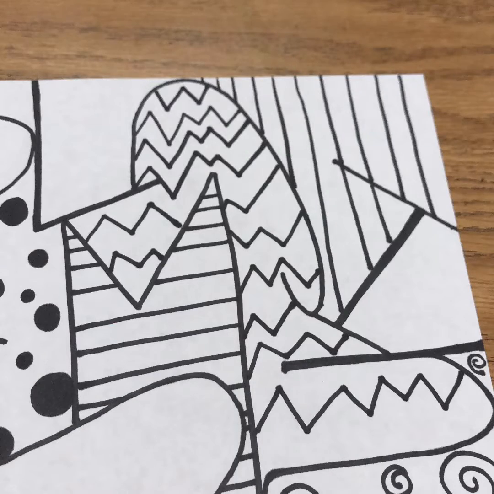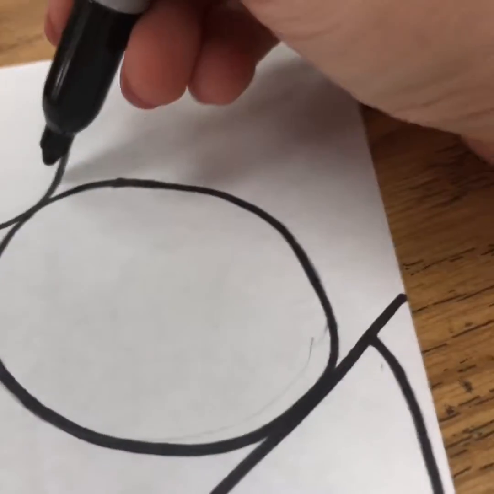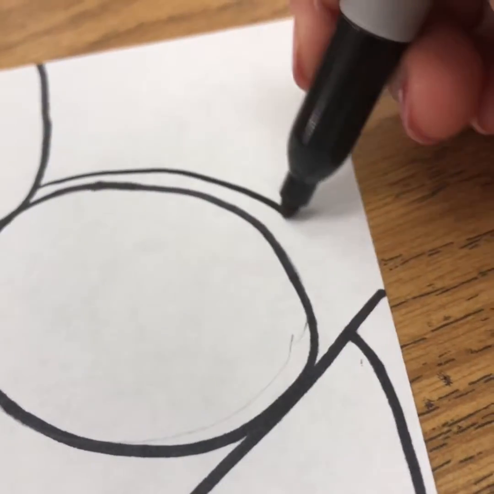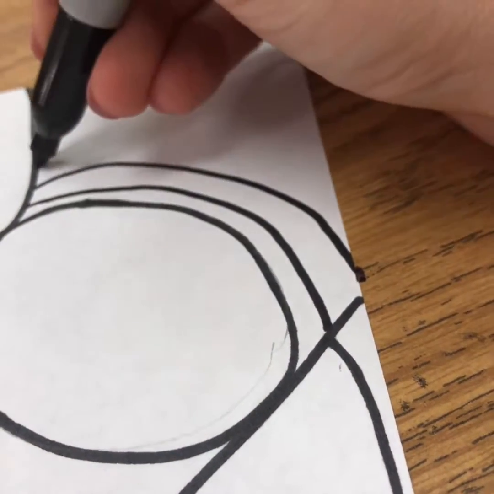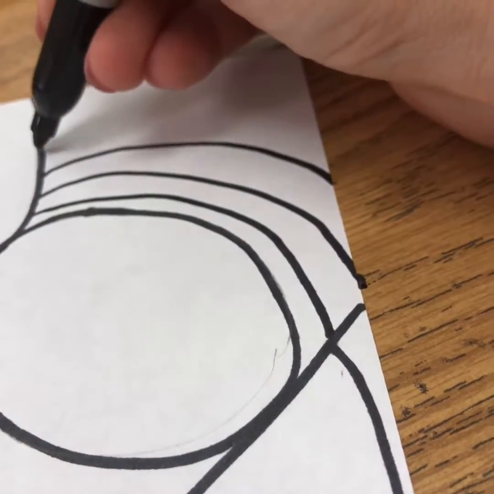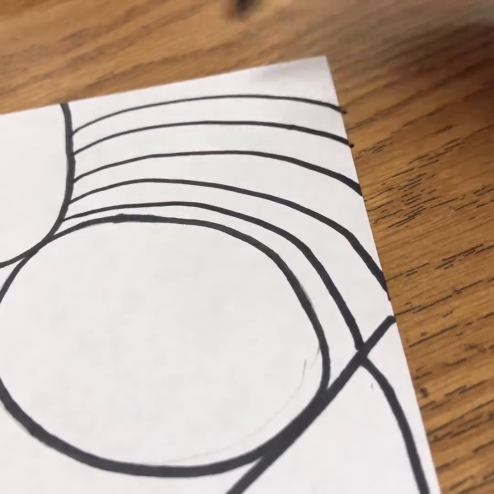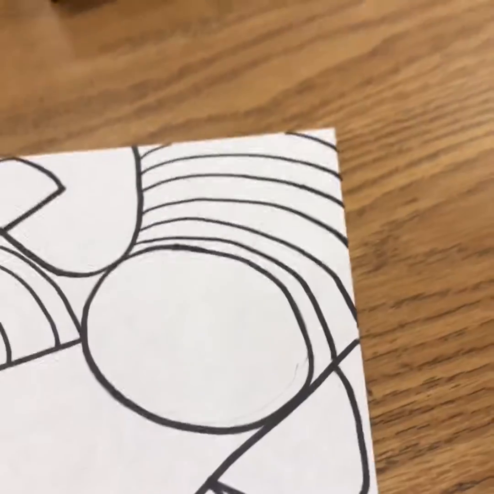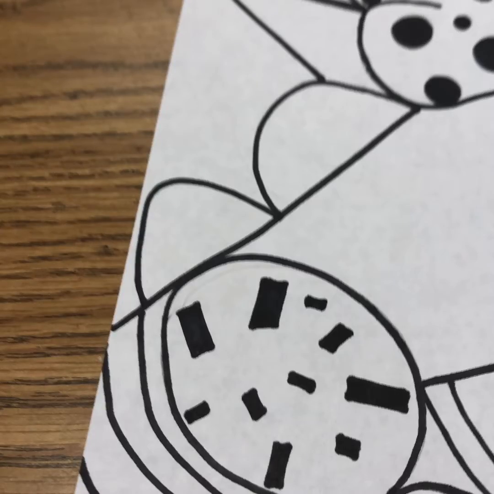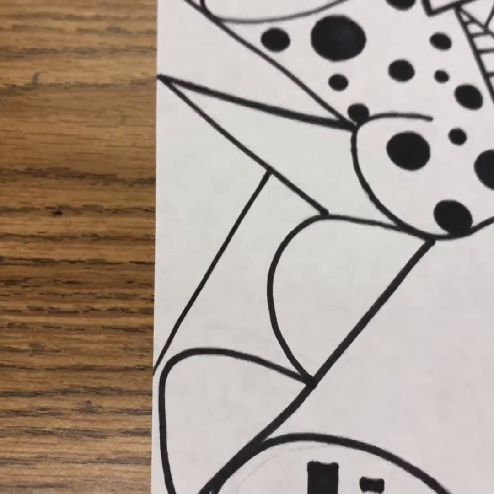Zigzag line, curly line. We're going to do a curved line here, just following the line that we made with that O, because a curved line is a type of line. And just finish it all the way off. Diagonal line going in this area right here.